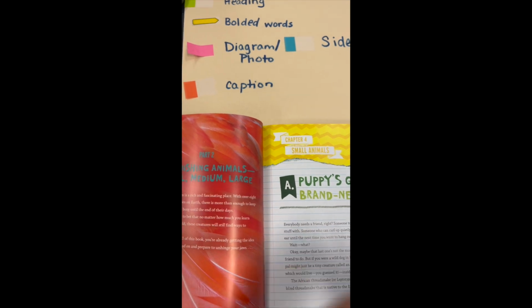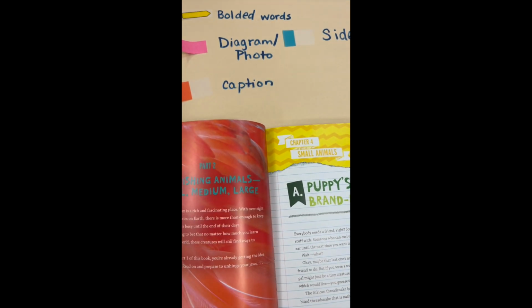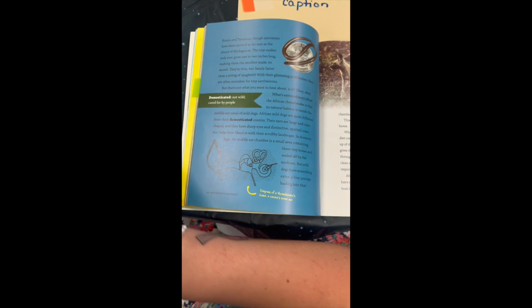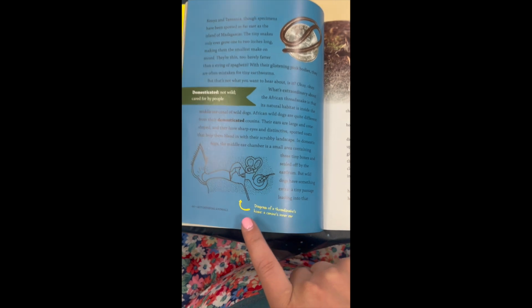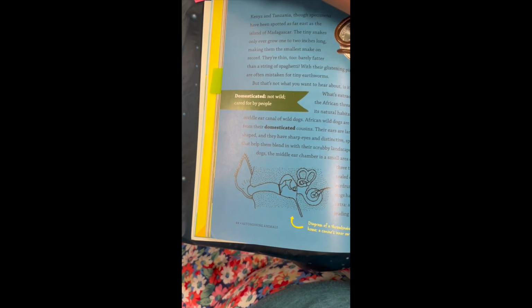So to start, here is a heading. I've got a diagram here. It even says right there, diagram of a thread snake's home, a canine's inner ear. So there is a diagram with a caption. I've got a bolded word, domesticated.